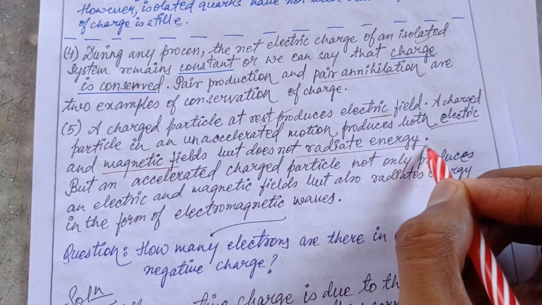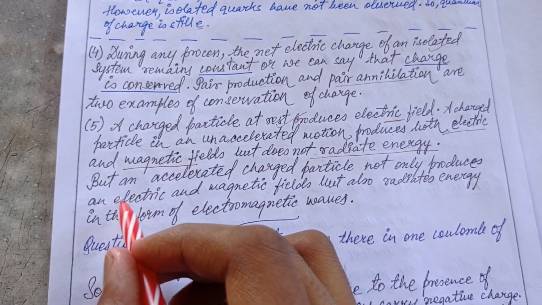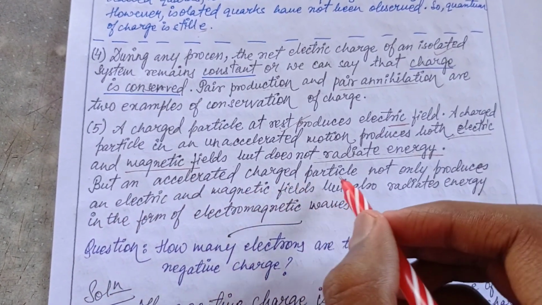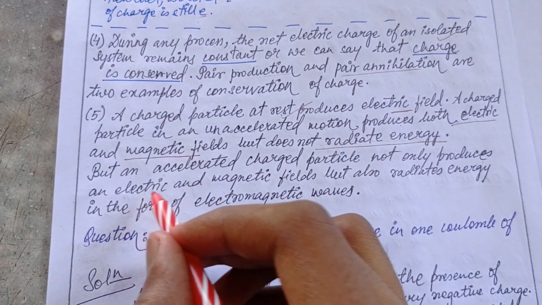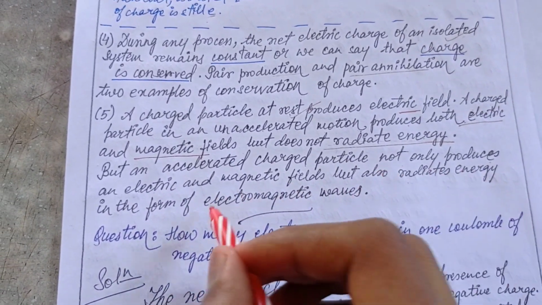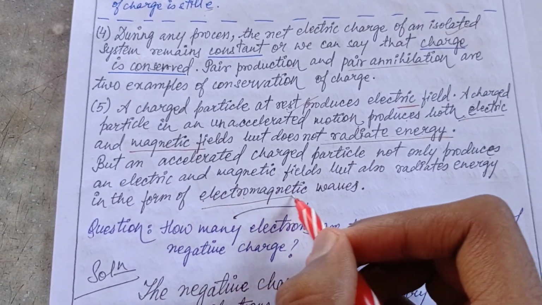But an accelerated charged particle not only produces an electric and magnetic field but also radiates energy in the form of electromagnetic waves.